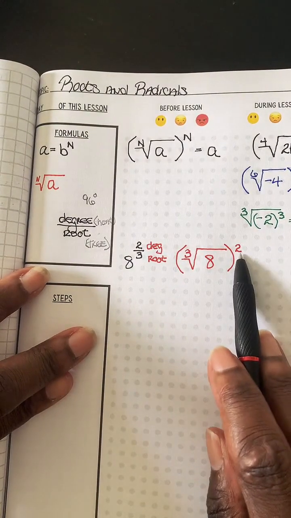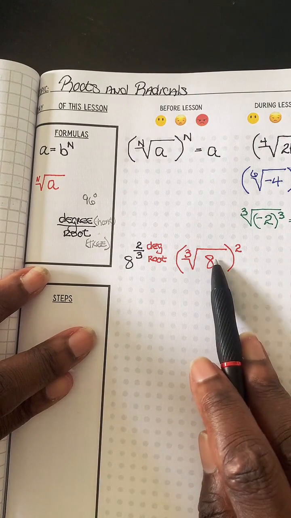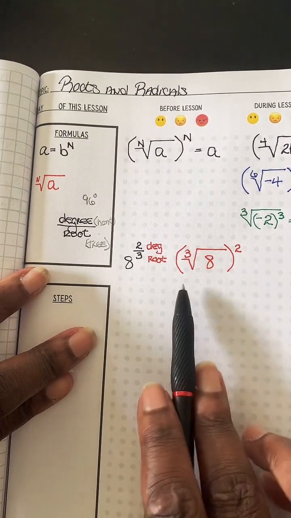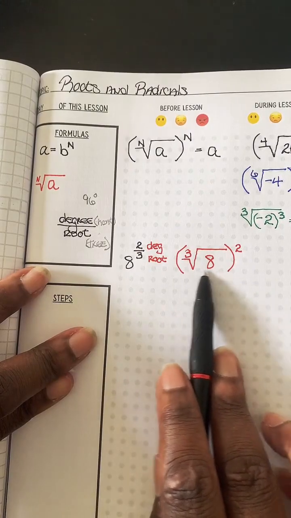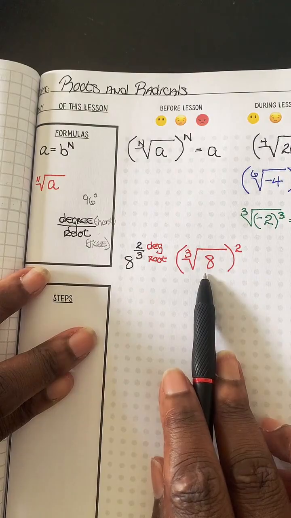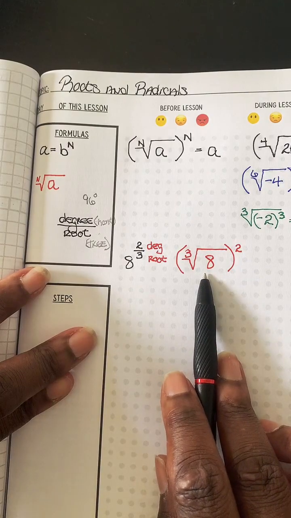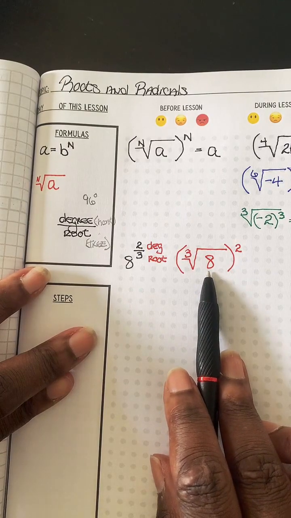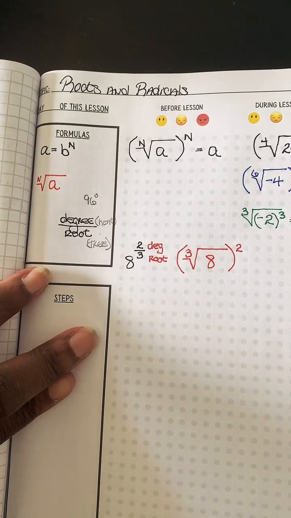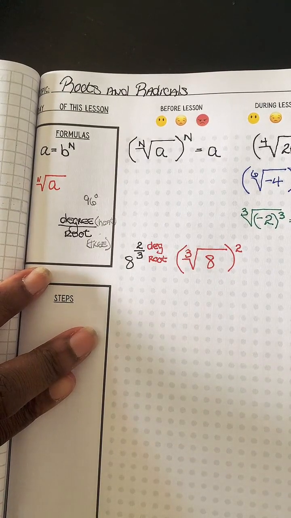Some people like to put their degree on the outside. Some people like to put it underneath. I like to put it on the outside because if I need to break this down, I need to think: what number multiplied by itself 3 times will equal 8? Yes, so it's definitely the cube root of 8 to the 2nd power.